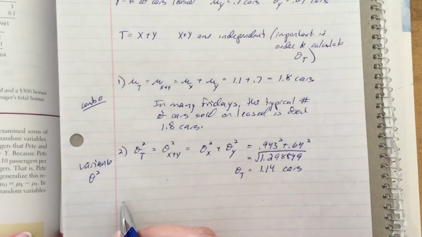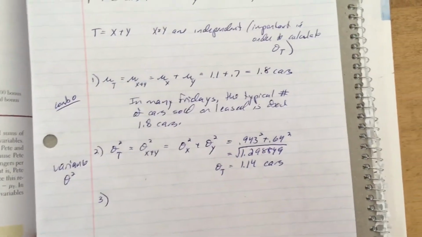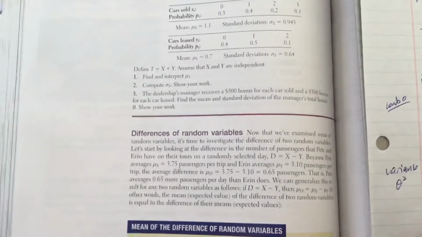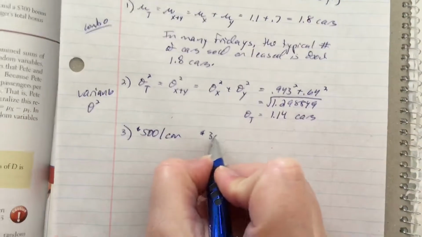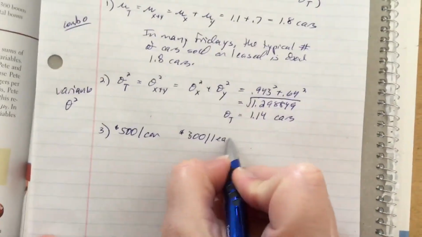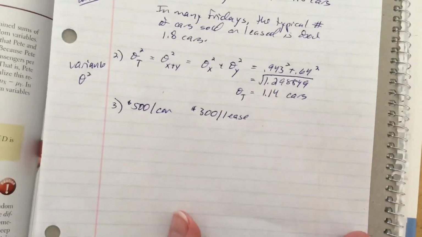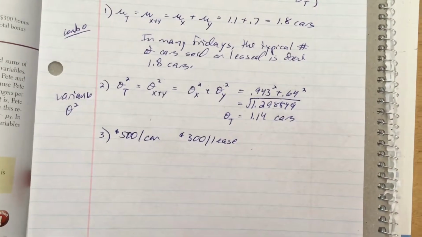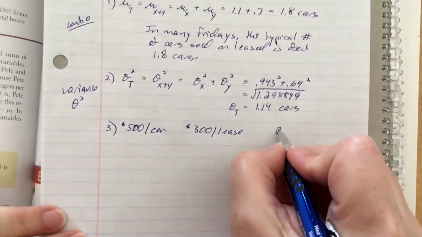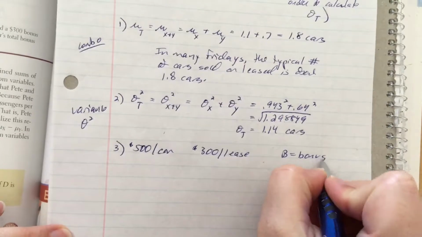Okay, for the third question, it says the dealer's manager receives a $500 bonus for each car and actually $300 for each lease, okay? So we want to find the mean and the standard deviation of their bonus, which is B, okay?